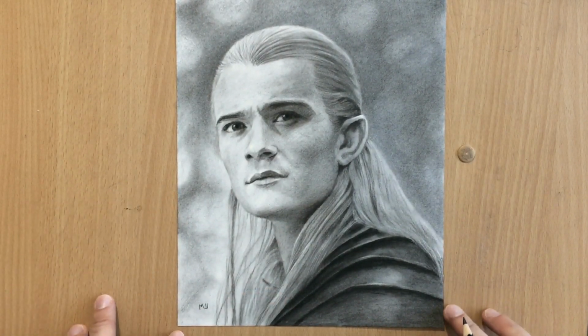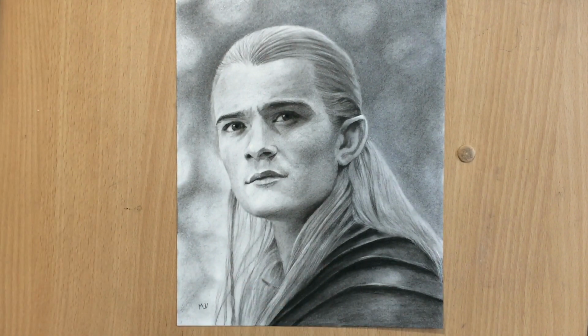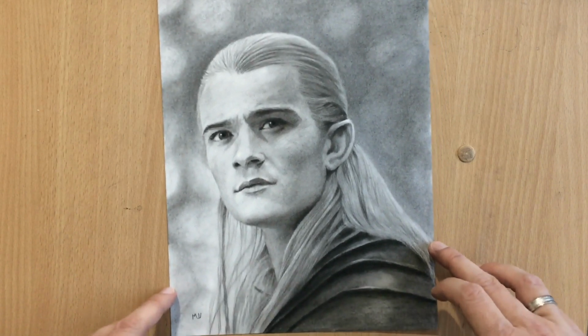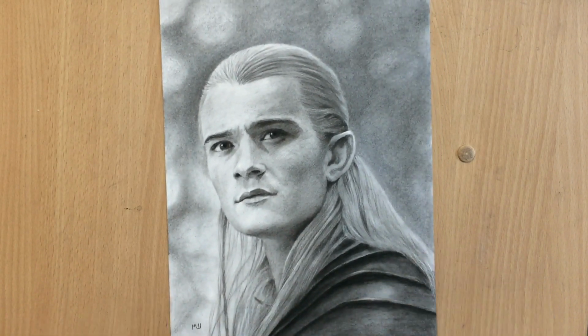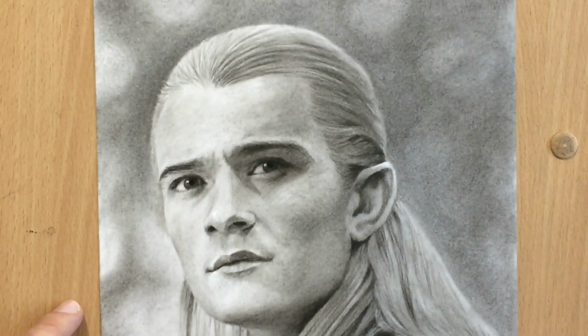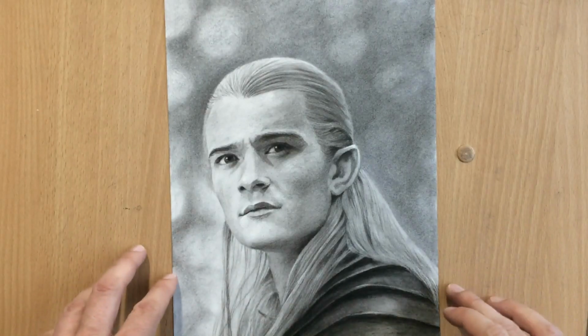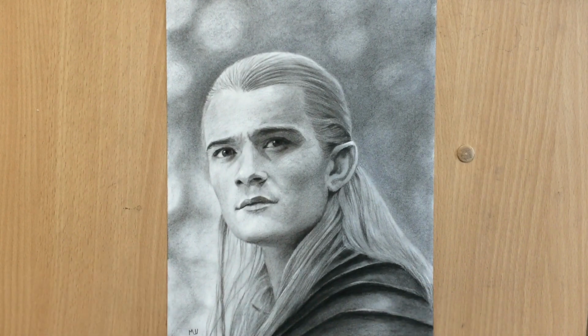I'm going to move it around a little bit so that you can see all of it, and also zoom in so that you can see more of the detail and the shading that I did on the face. And I zoomed out, so there it is. That's my drawing of Orlando Bloom as Legolas.